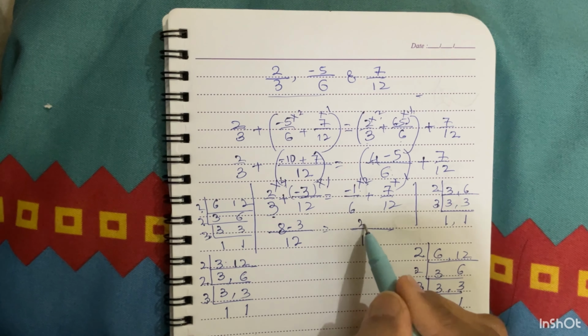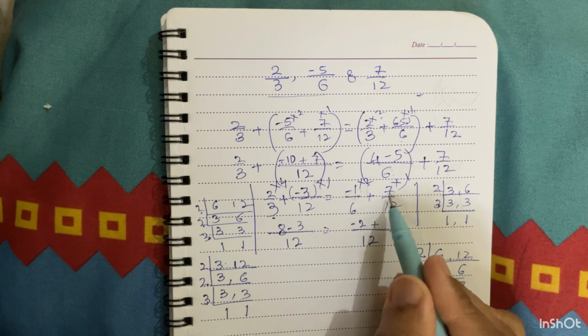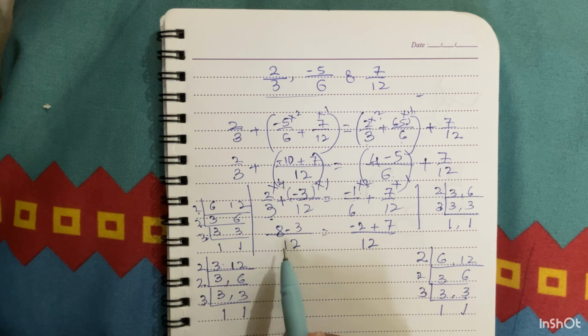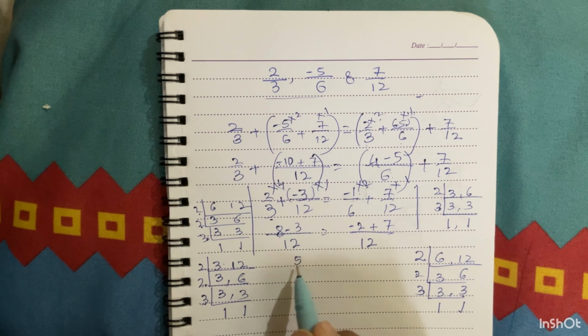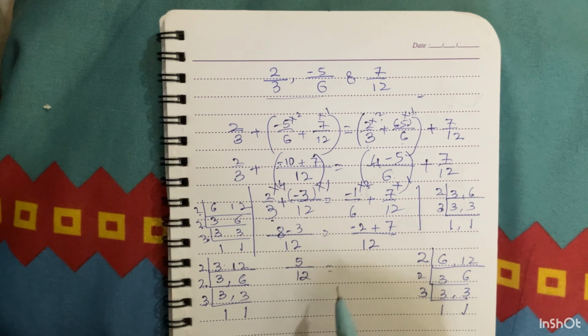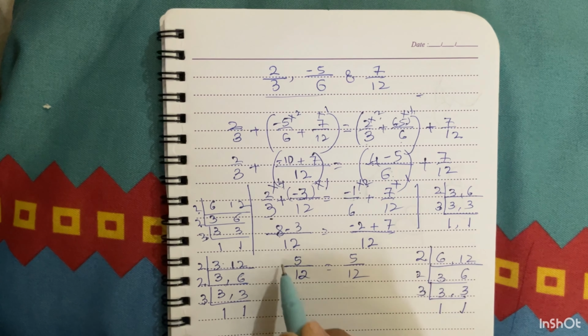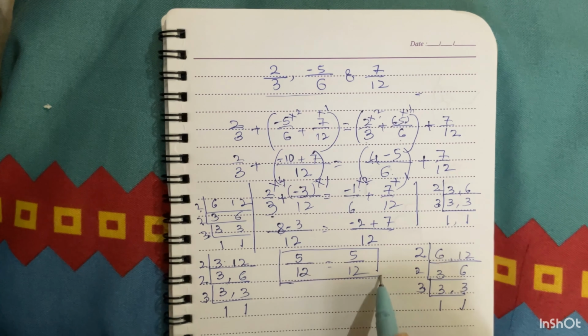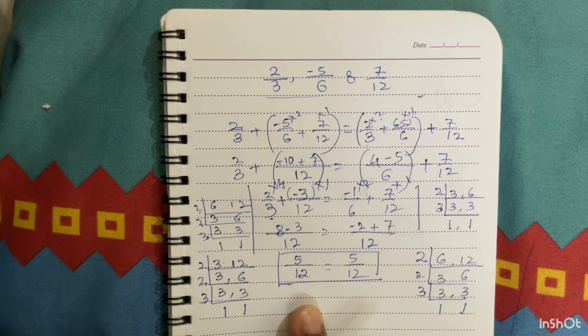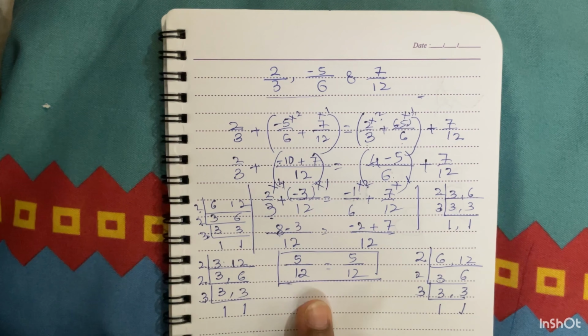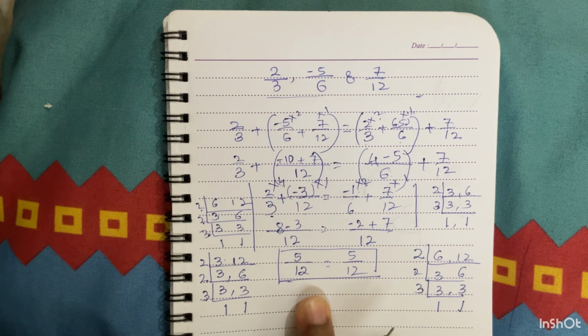2 1s are 2, and this is minus, plus this is 7 1s are 7. Now see here, 8 minus 3 I'll get 5. 12 as it is, equal sign, minus 2 plus 7 I'll get 5 by 12. So we got the same answer. So this is what associativity property for the addition in rational numbers. Okay.